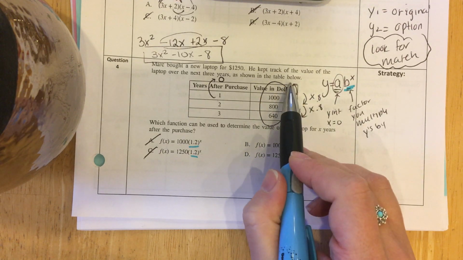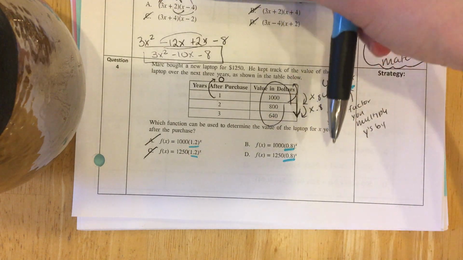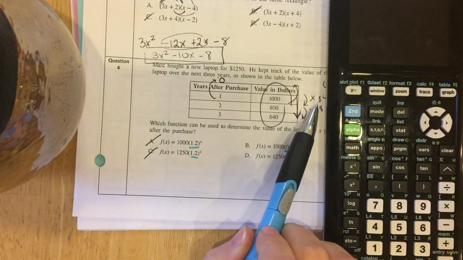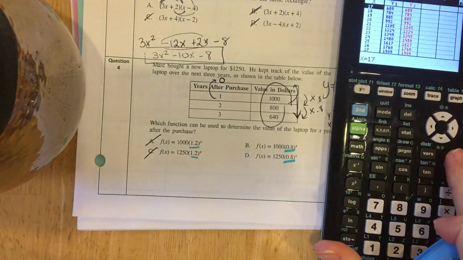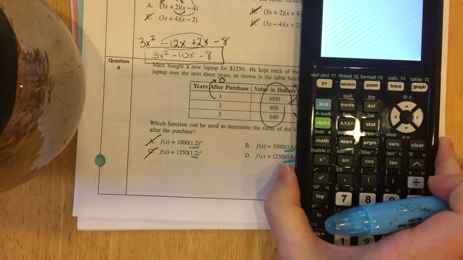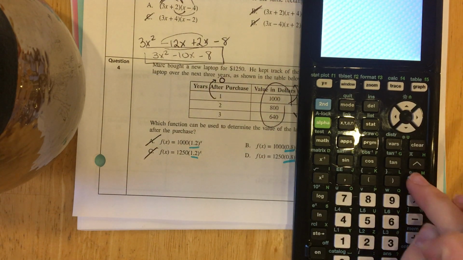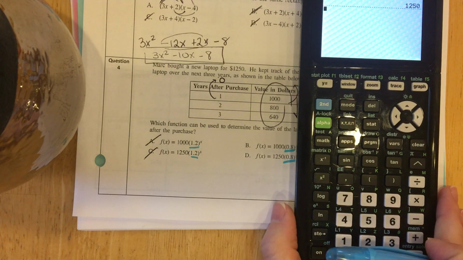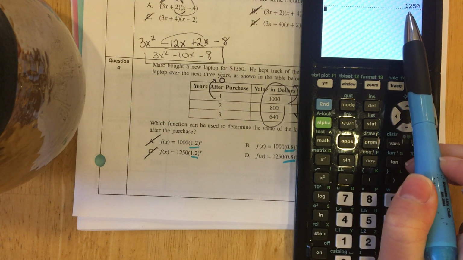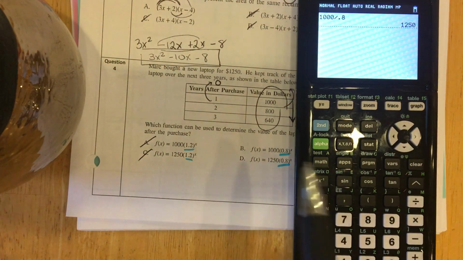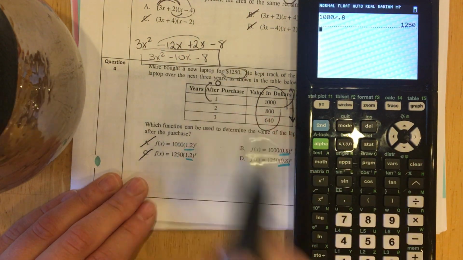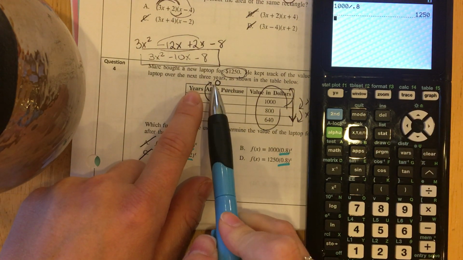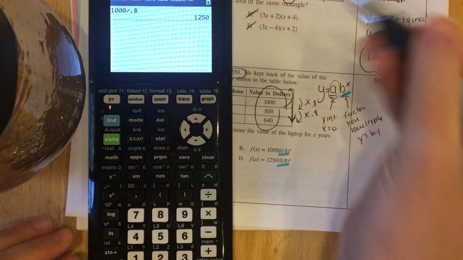So the way we go backwards, remember when we go this way, we multiply. When we go up, we divide. So I'm going to take 1,000 and divide it by this 0.8 number and see what my y-intercept would be. So 1,000 divided by 0.8 equals 1,250. Now, I actually already knew that because where did I see 1,250? Right here. That's how much he bought the laptop for. So that was the value at 0 years after purchase. We would consider that $1,250.